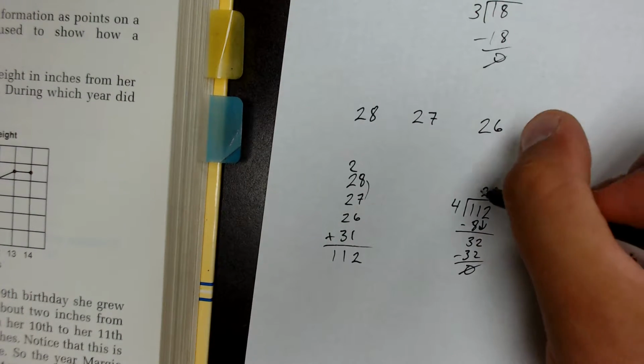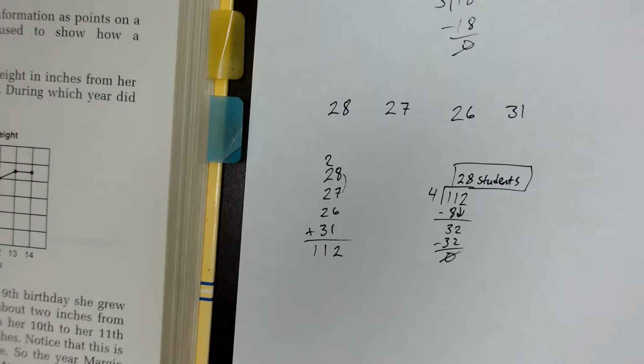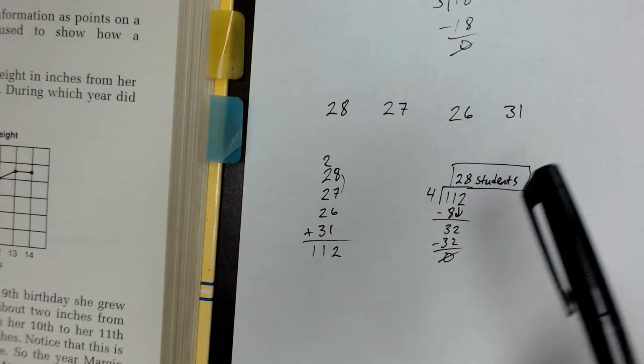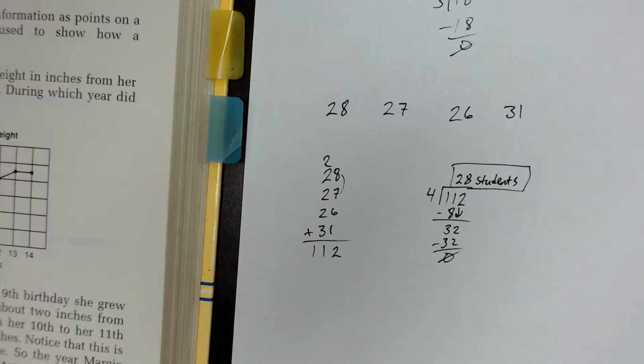And I'm going to go ahead and remember to label my answer. That way I know what I'm talking about. That's it for averaging. It's that simple. You add them all up, divide by the number of groups, and that's your average.